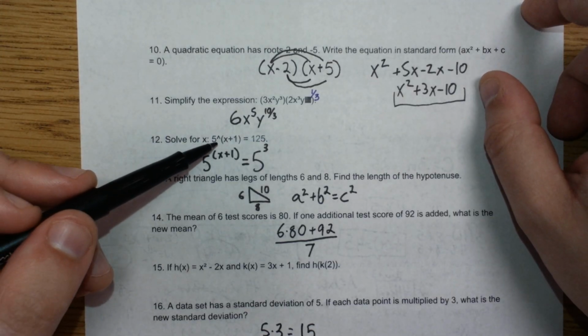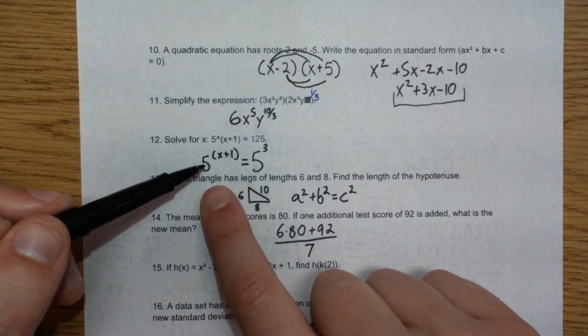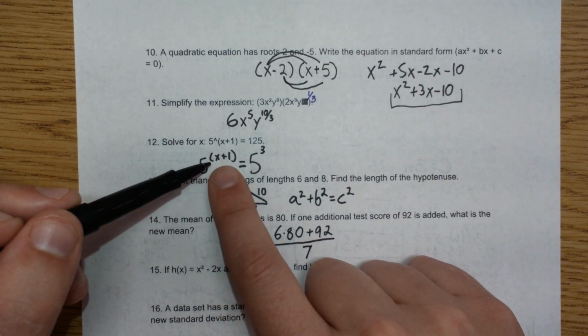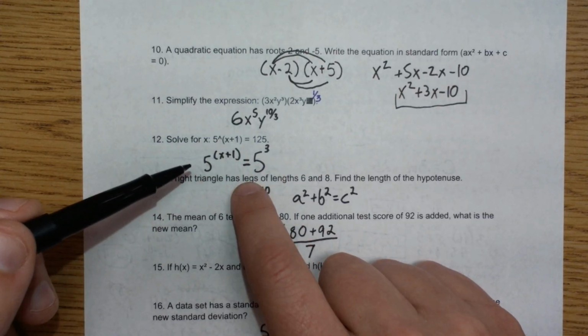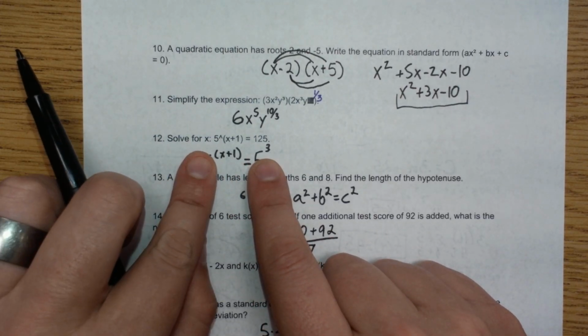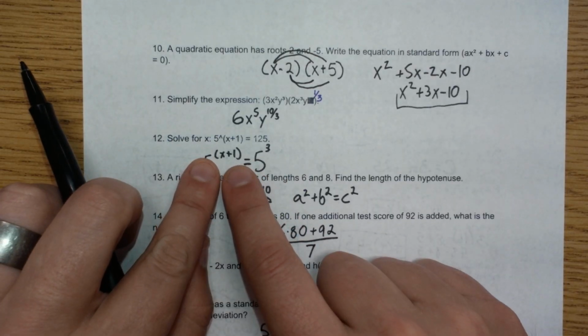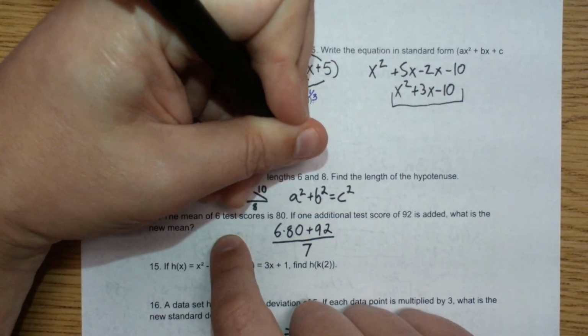Solving for 5 to the x plus 1 power equals 125. Well, on this, if I put my exponent like this, 125 is equal to 5 to the third power. So then I can drop off the 5's, and it just says x plus 1 equals 3. So x would equal 2.